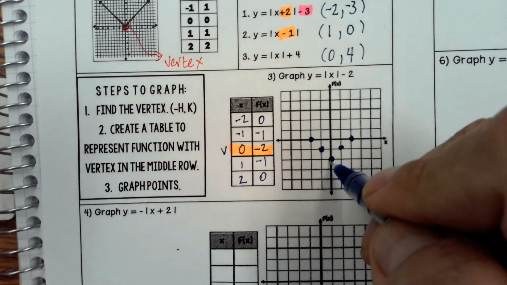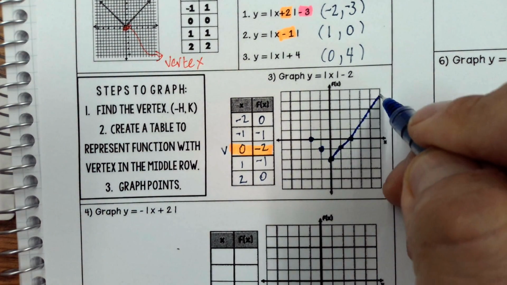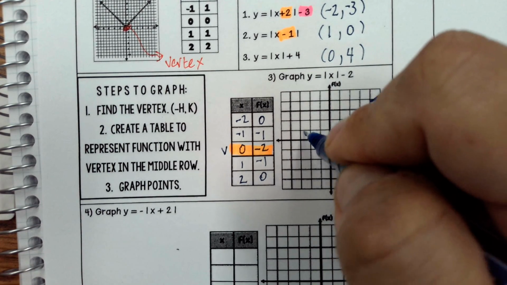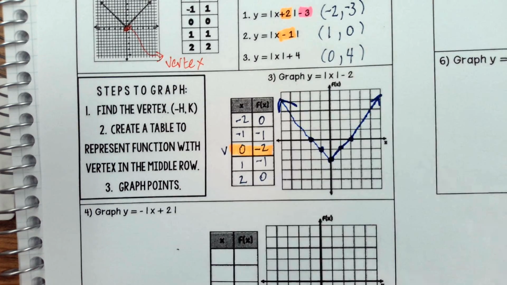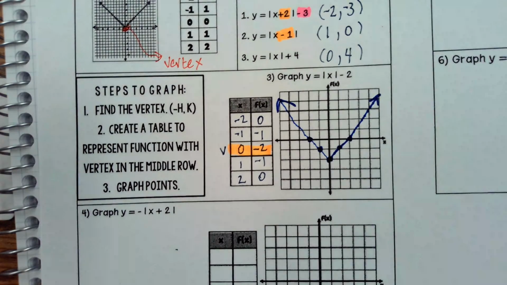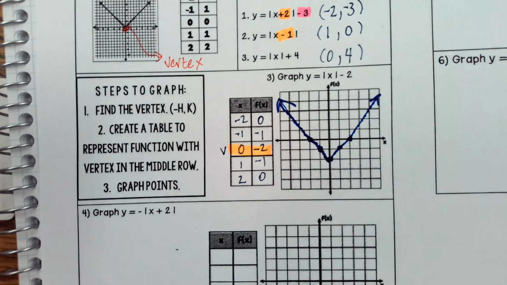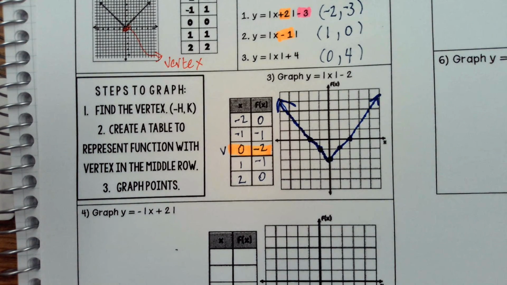And let's just extend those points in either direction. And there, we just graphed our first one. Okay? Any questions? So, not too bad, right?